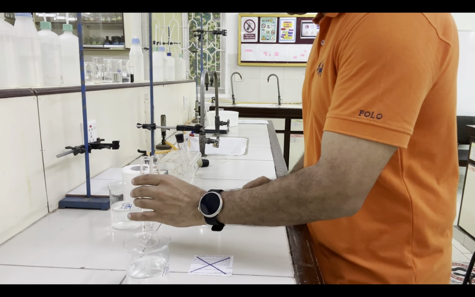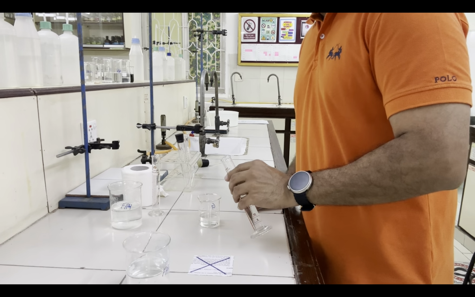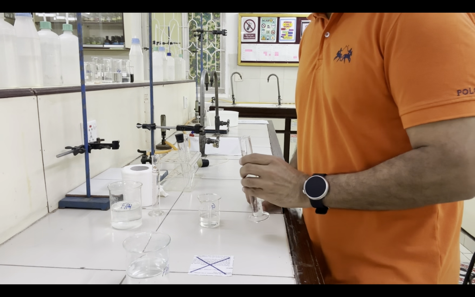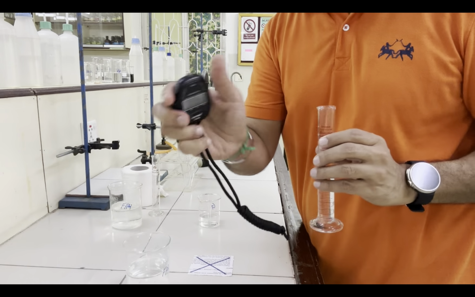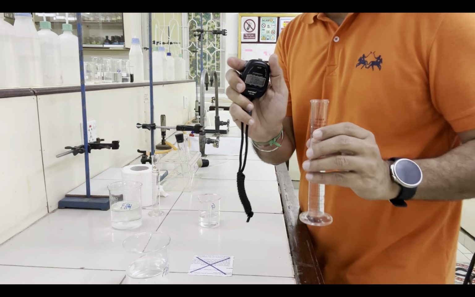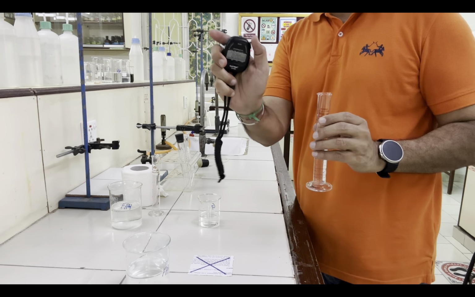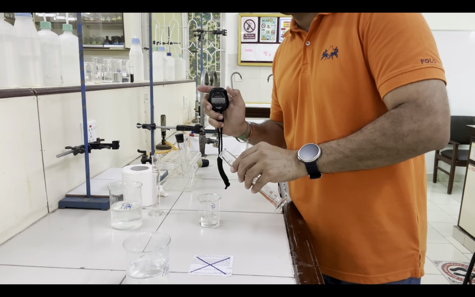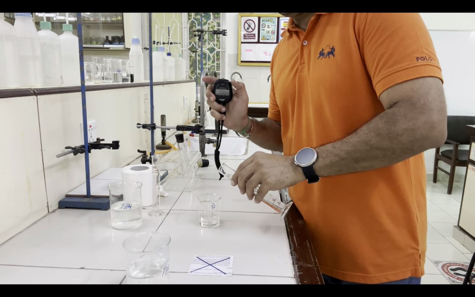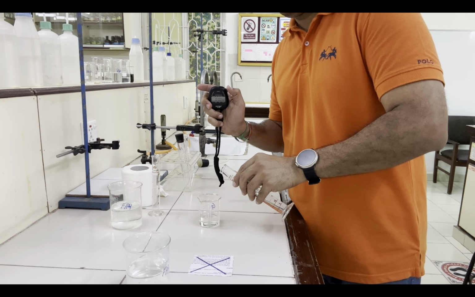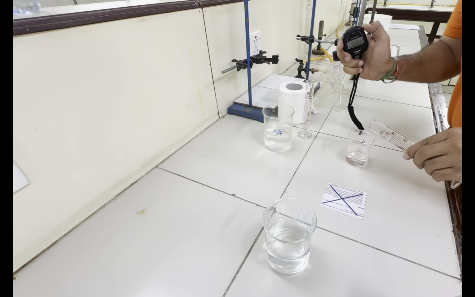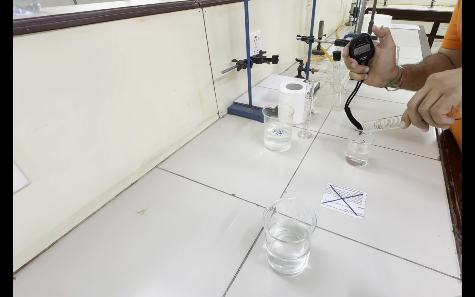Now as soon as I pour this solution in the beaker, I will start timing immediately. So for that, I will take this stop clock in one hand, and as soon as I start pouring, I will start the stopwatch. Start.